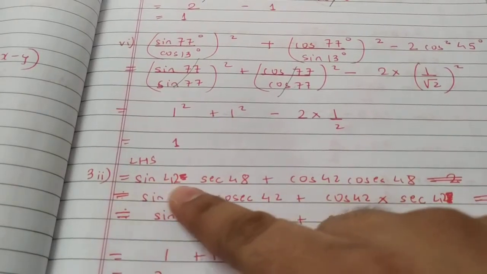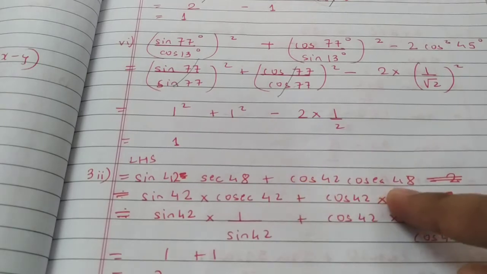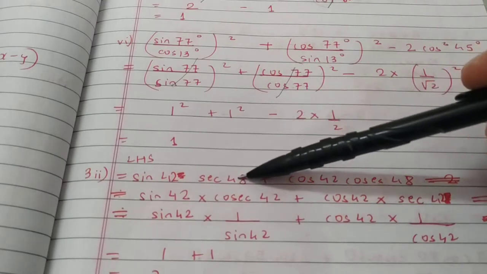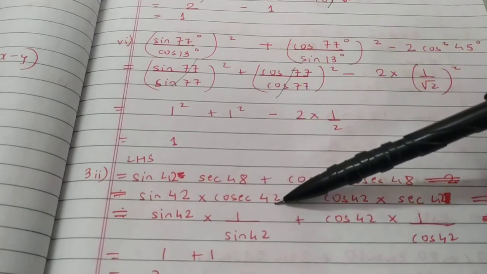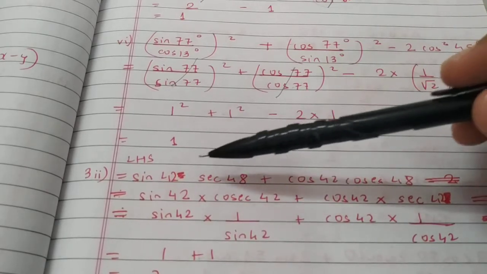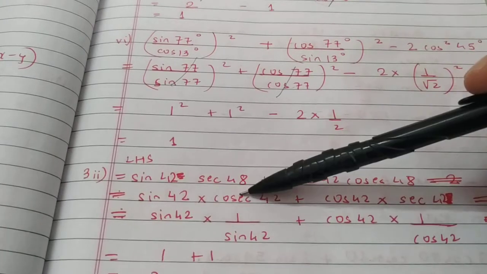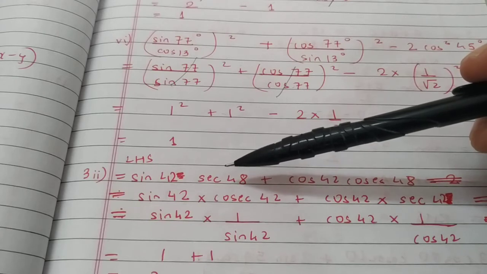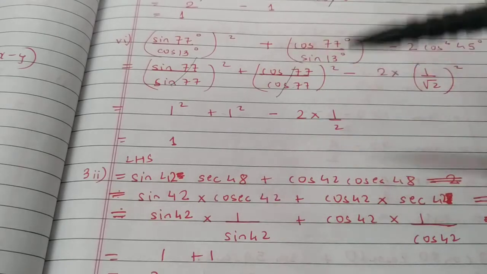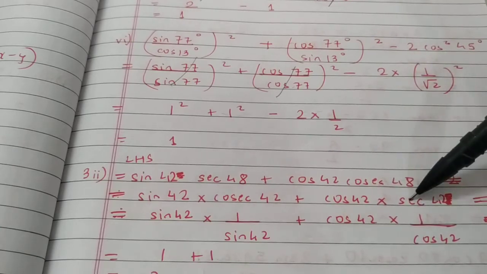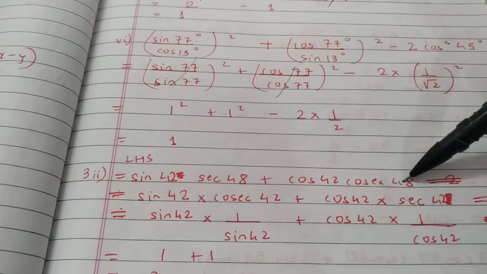So sine 42, sec 48, cos 42, cosec 48. First of all, I'm going to convert the sec 48 as cosec 42. So the angles become the same, 42 and 42. And it's pretty clear that 42, 48 are complementary. So this should be a hint for us to figure out what to solve ahead. Similarly here, cosec 48, I'm going to convert it to sec 42. Remember, sec and cosec are complementary pairs. So 48 and 42 are also complementary.